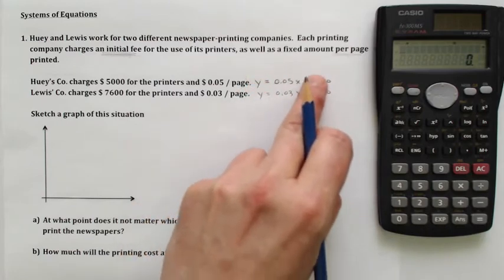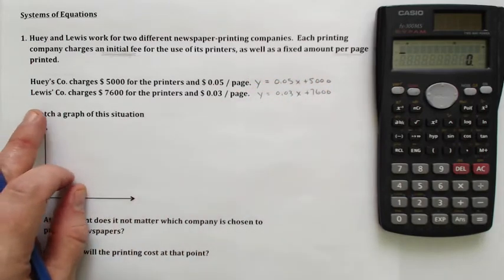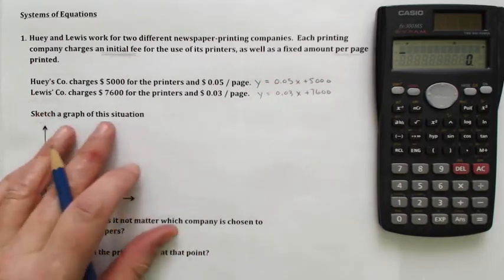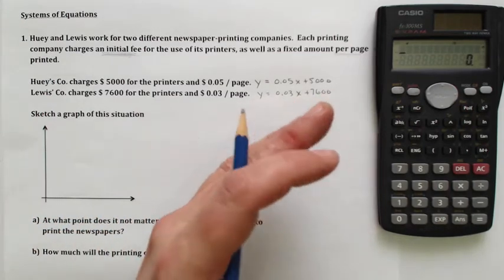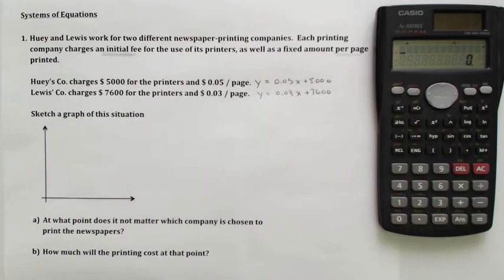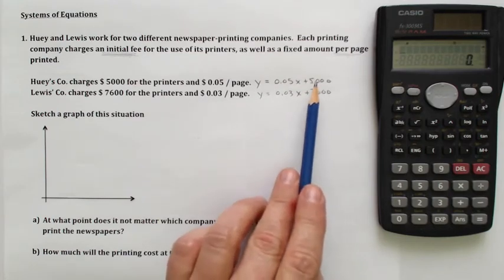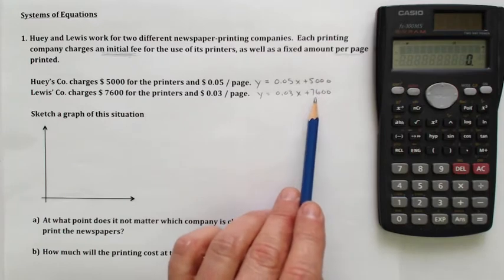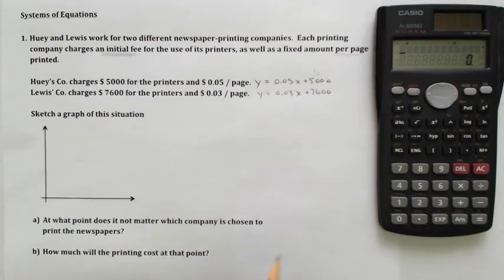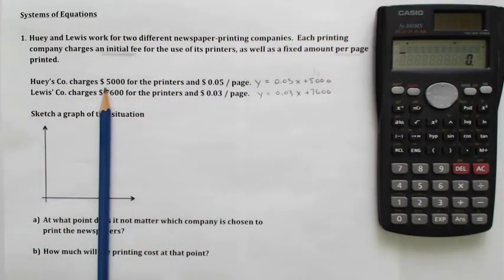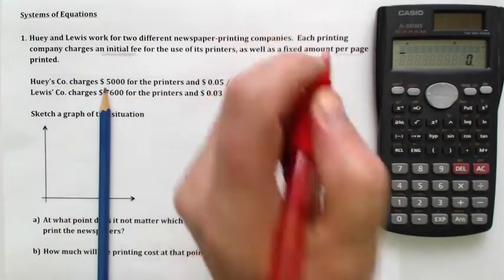We're going to sketch a graph of these 2 equations. It says down here they want us to get a visual representation of what these can look like. We're not going to graph accurately, but we need to be mindful about what these numbers mean. If you think of the initial values for starters, we've got Huey starting off at 5,000 and Lewis starting off at 7,600. We know that these are B's. These are initial values.